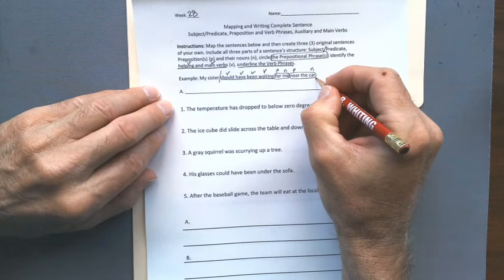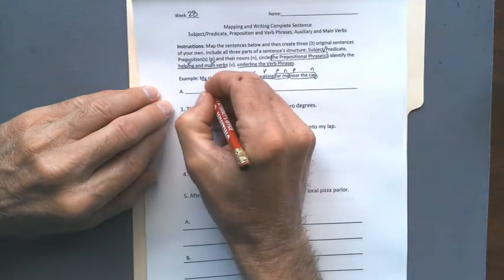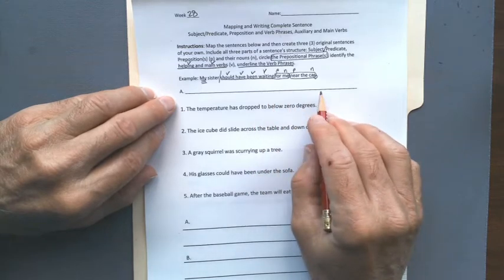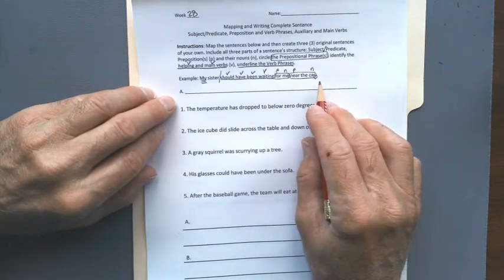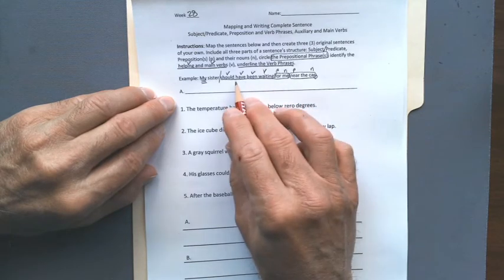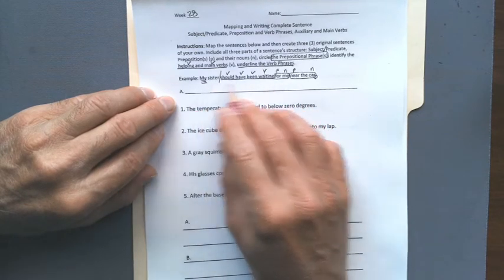Do we have a period here? I think so. We've got our capital. Okay, so my sentence that I create down here is also going to have a capital and period. That's how we know. Phrases don't get capitals or periods. See how their letters are small? Complete sentences get capitals and periods.